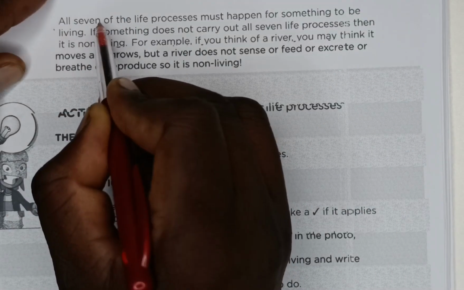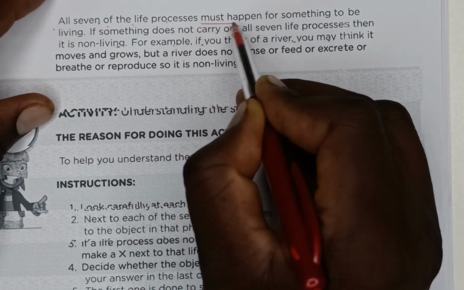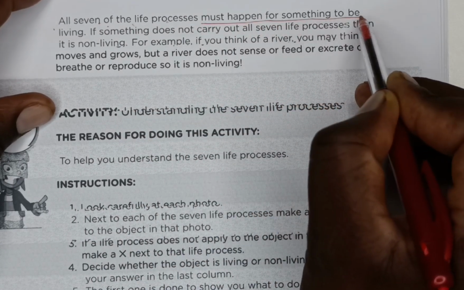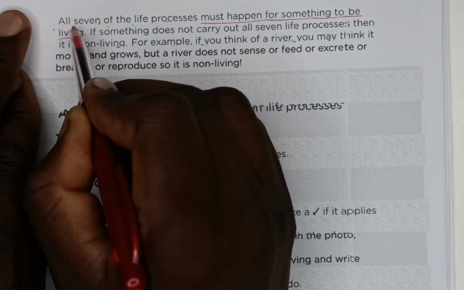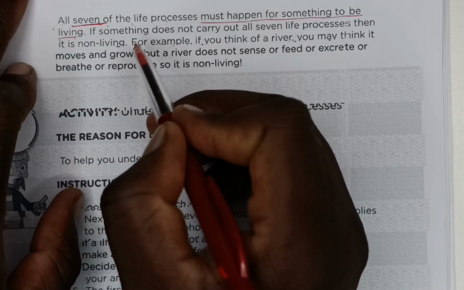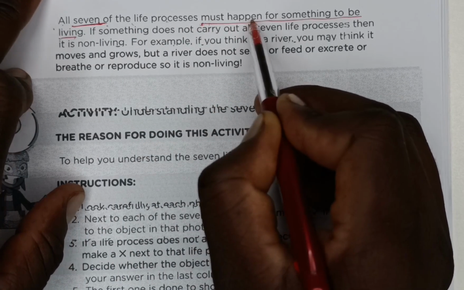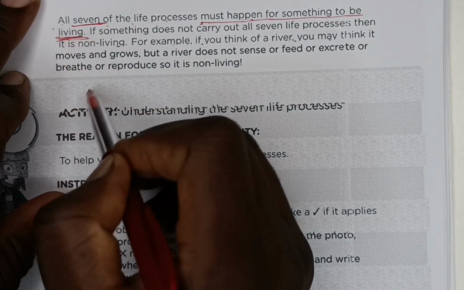So all 7 of the life processes must happen for something to be living. They say all the 7 processes that we have learned about today must happen for something to be considered a living thing.